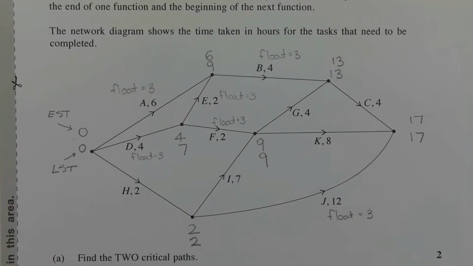So let's determine the float time of each task. If we look at task J, 17, so take the LST after the task, subtract the time that the task takes, so 17 minus 12, then subtract the EST before that task. So 17 minus 12 minus 2 gives us a float time of 3. So J is not on the critical path. Let's look at K. 17, so LST minus the activity time, minus 8, minus 9 gives us 0. So K is on a critical path.